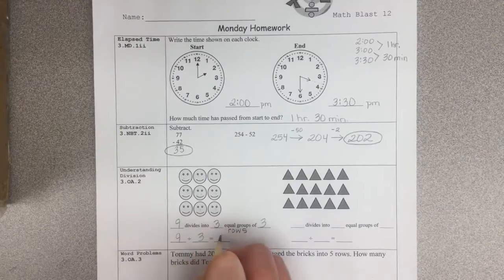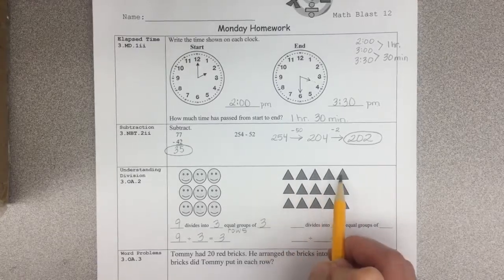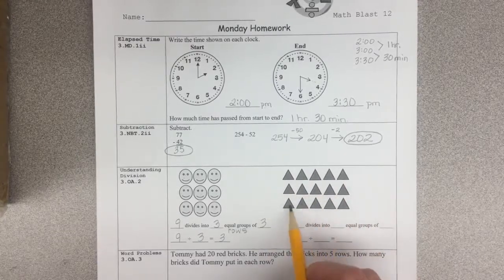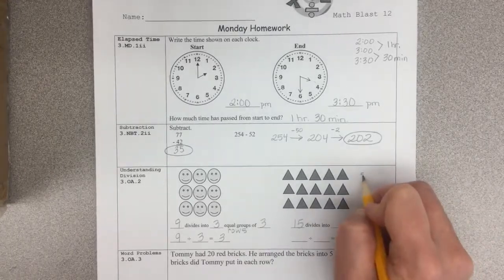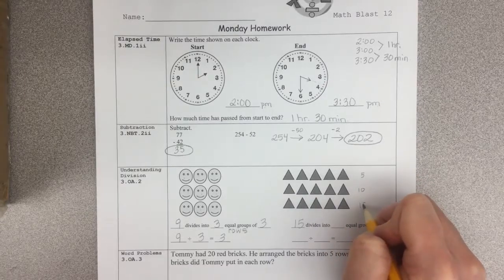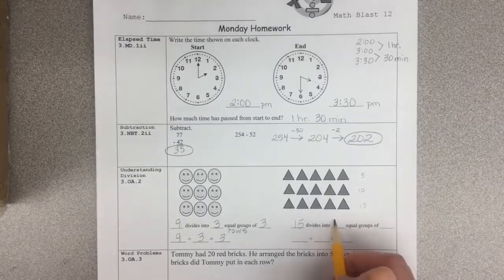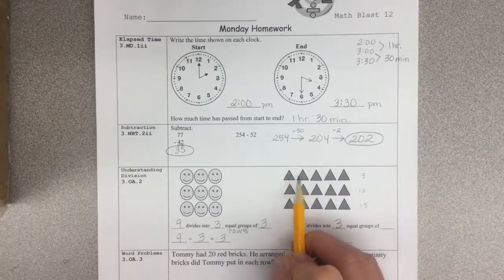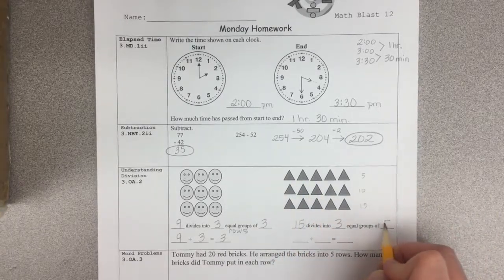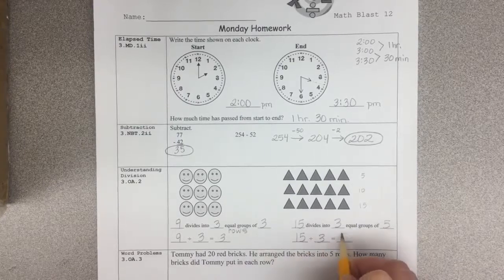For the triangles, I have 1, 2, 3, 4, 5, 6, 7, 8, 9, 10, 11, 12, 13, 14, 15. 15 total items. And we know we could skip count here. There were 5 in each row. 5, 10, 15. 15 divides into, again, 3 equal groups, because my equal groups are my rows here. And there are 5 in each of those rows. So since 15 divides into 3 equal groups of 5, 15 divided by 3 is equal to 5.